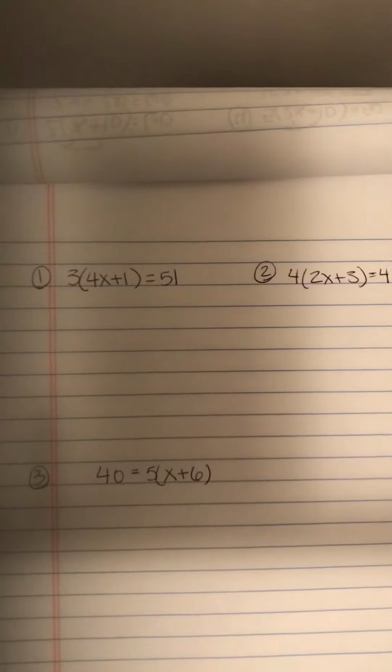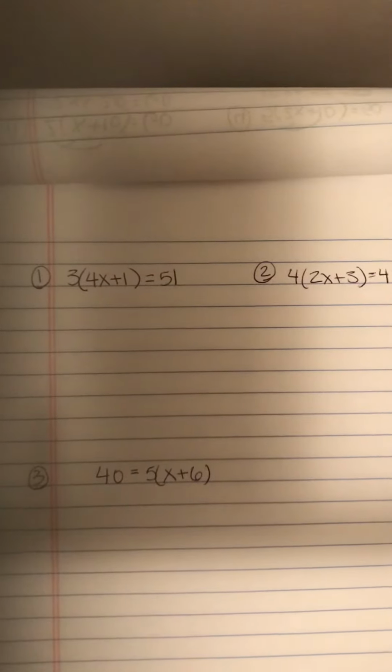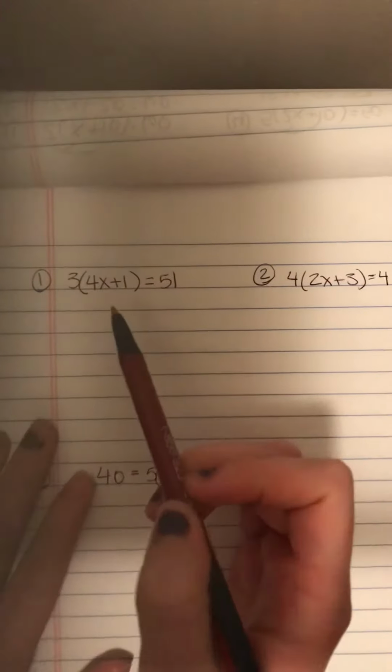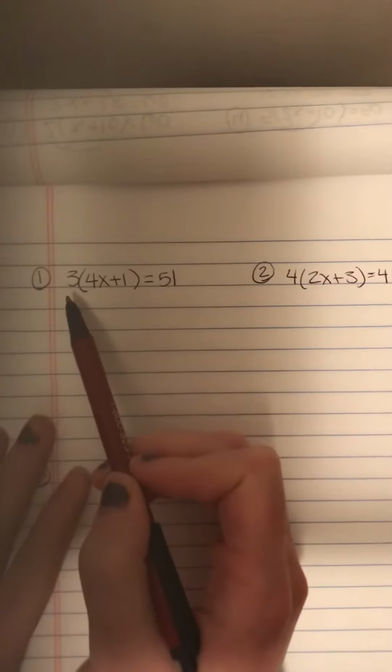Today we're going to be solving equations using the distributive property. You reviewed the distributive property a couple days ago, so we're going to use that skill to start solving equations. I recognize that I have to use the distributive property in this equation because I have parentheses with a number next to it. That tells me it's multiplication.